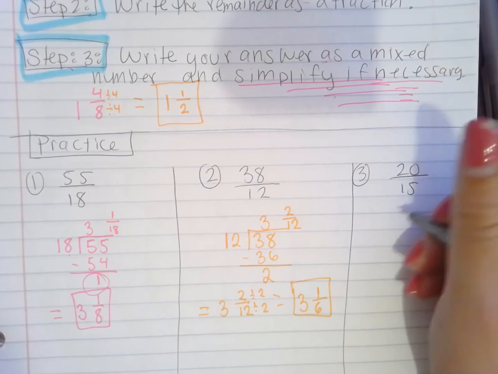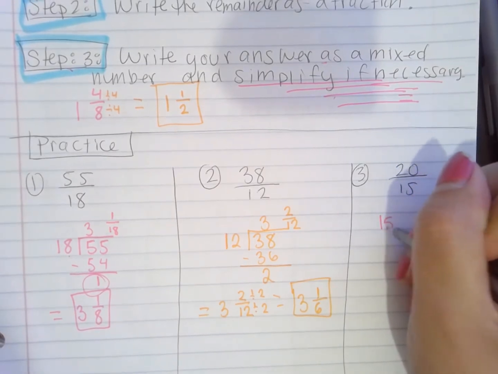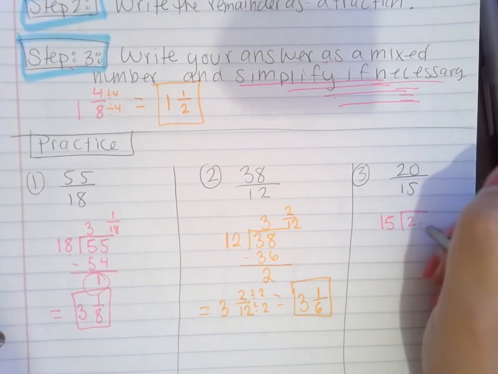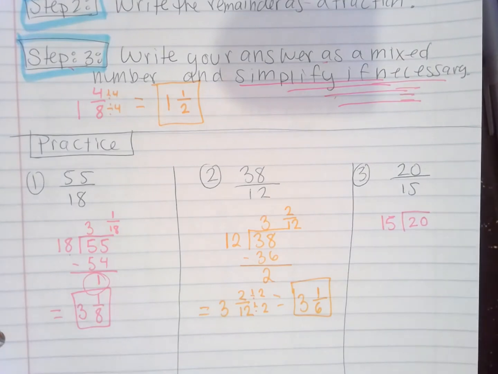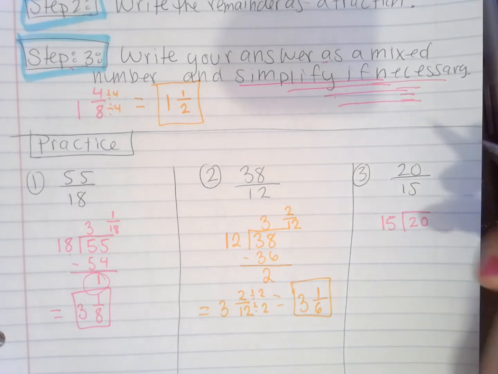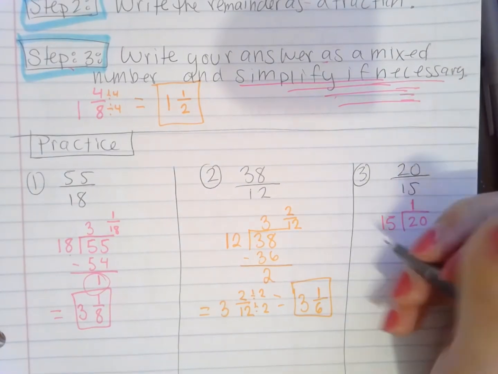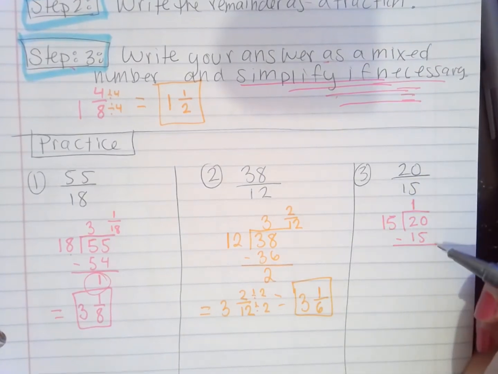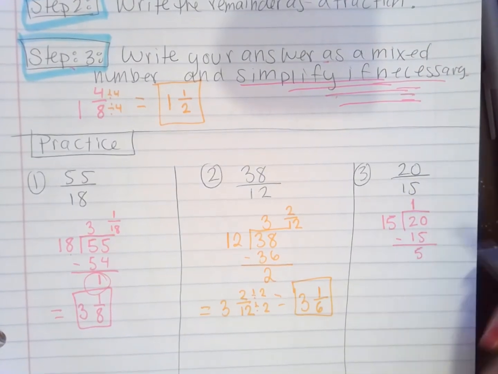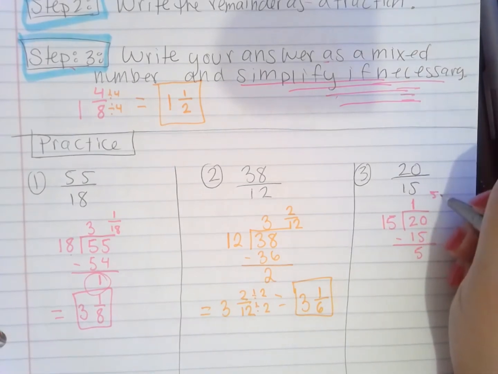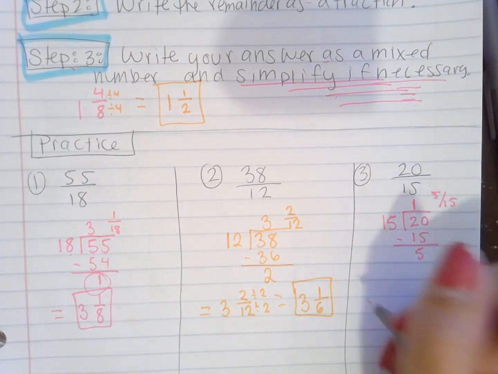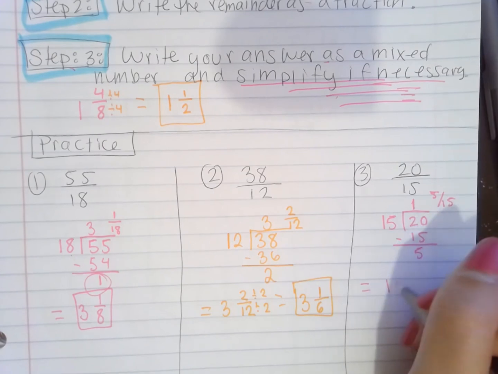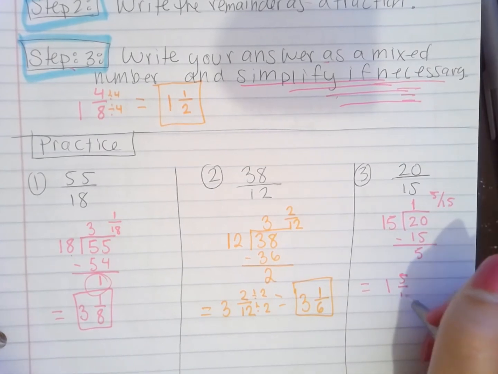I have 20 and 15, so that means I'm going to have 15 divided by 20. And I need to figure out, okay, well, how many times does 15 go into 20? Well, 15 times 1 gives me 15, and 15 times 2 gives me 30, so I know it's only going to go in once. So 1 times 15 gives me 15. 20 minus 15 will give me 5, and I'm left with 5 as my remainder over 15. So I have 1 and 5 over 15.